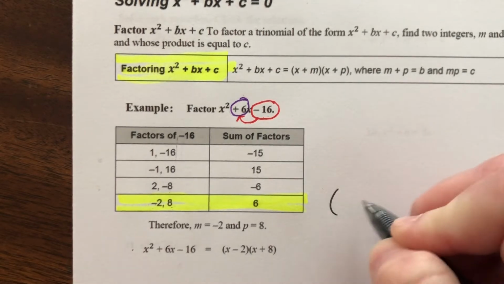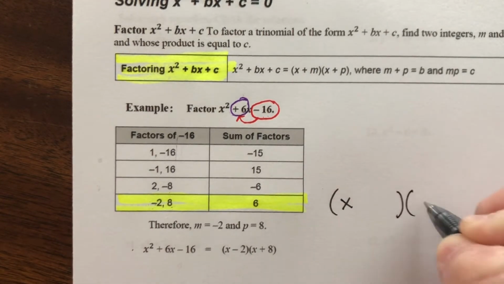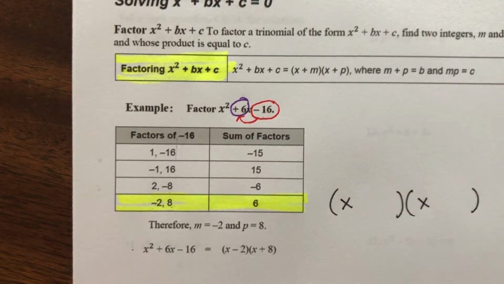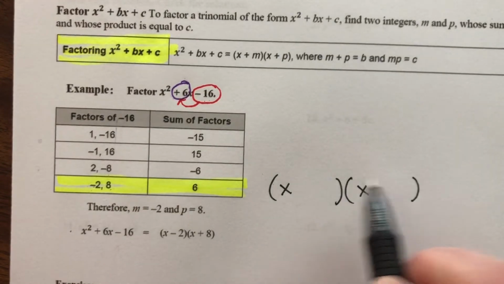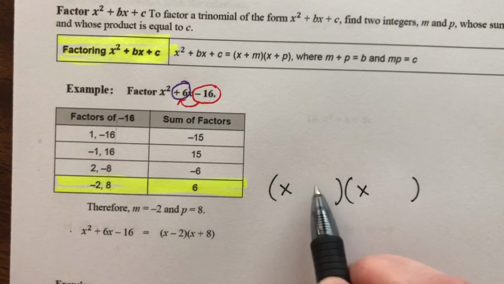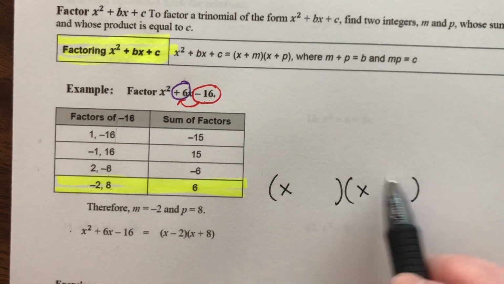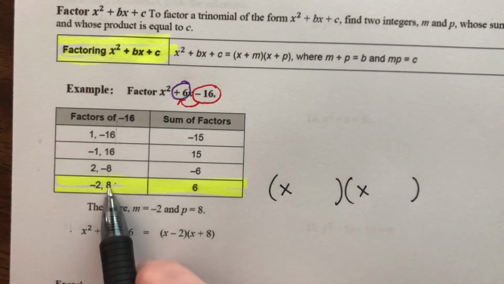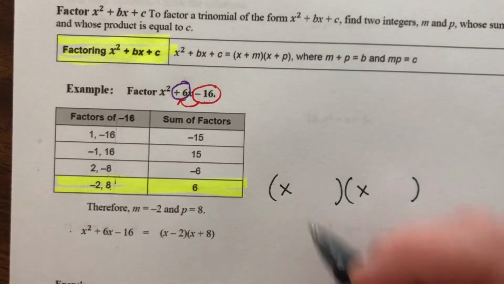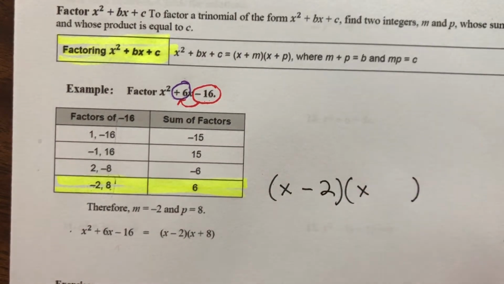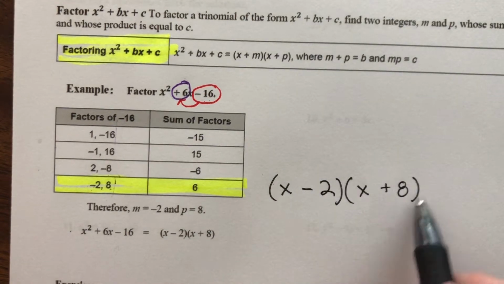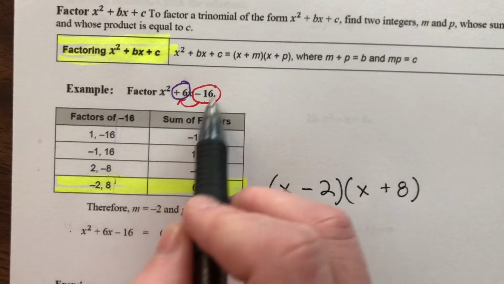So basically, I know my answer is going to be something like this, right? I'm going to have a binomial and a binomial. I don't know what my signs are going to be. It depends on what my number signs are. And I don't know what the second number is going to be in each binomial. Depends on what these numbers are. So here I got -2 and 8, so I'm going to put -2 and +8. Okay, so this is what I get when I factor this trinomial.